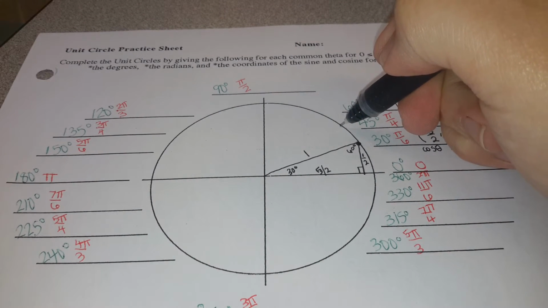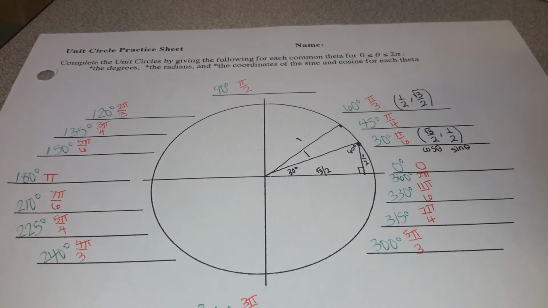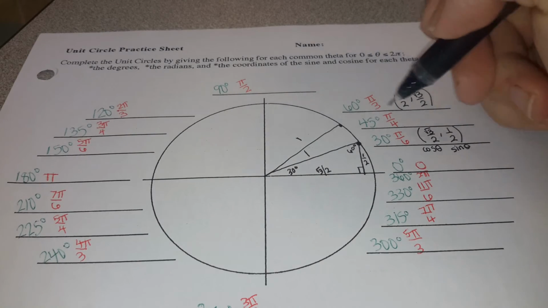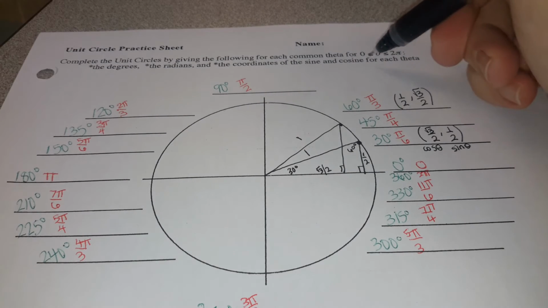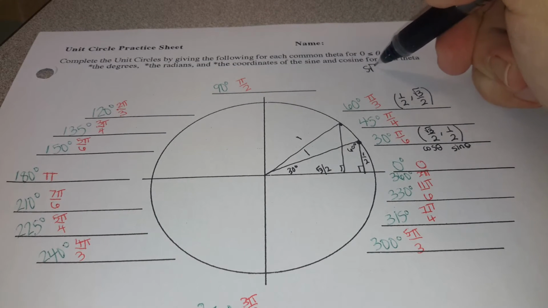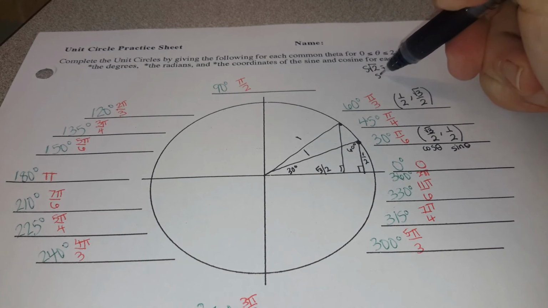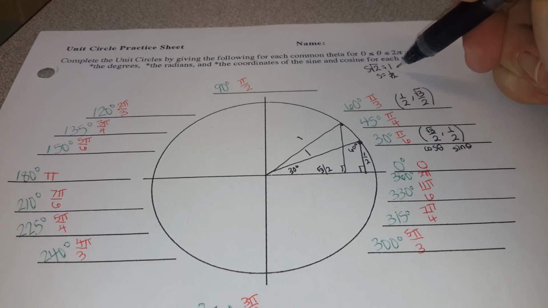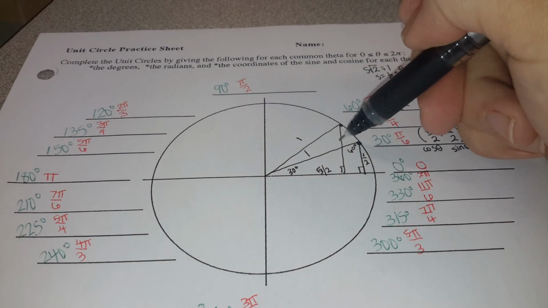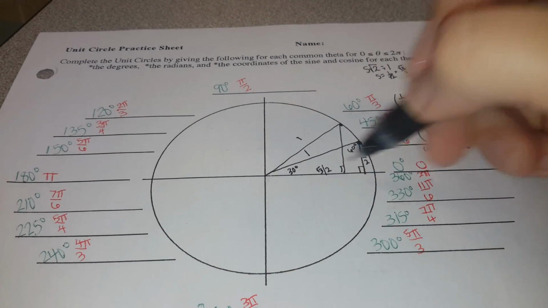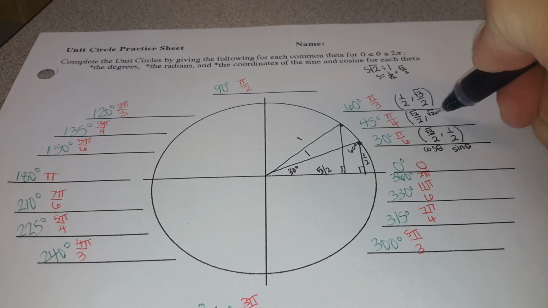At the 45-degree angle, if the radius is still 1, then the relationship between the side and the hypotenuse in a 45-45-90 triangle is that the side times the square root of 2 is the hypotenuse, and in this case that's 1. So the side is 1 over the square root of 2, which when rationalized is the square root of 2 over 2. And that's what both sides equal here. So the x and y coordinates are both square root of 2 over 2, square root of 2 over 2.